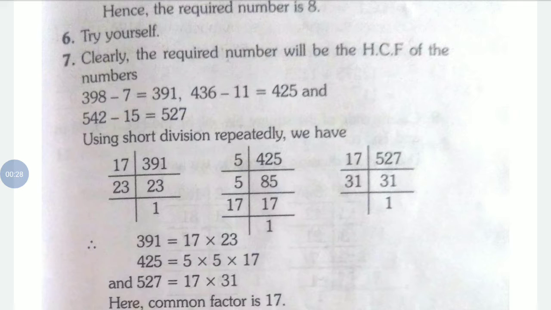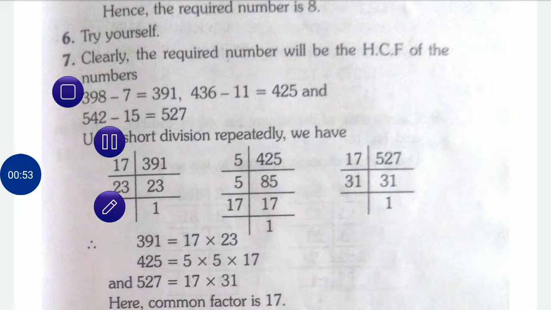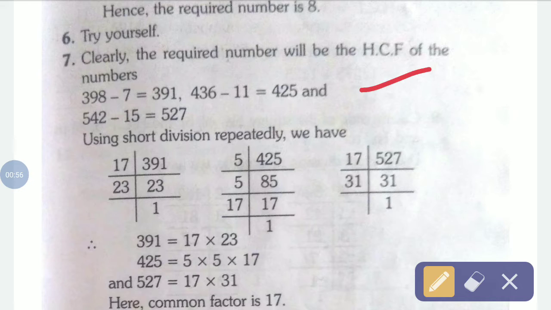As I have told you previously also, you have to subtract the numbers according to the order in which they have been given. First number is 398 and the first remainder is 7. So 398 minus 7 will be 391. Then 436 and 11. So 436 minus 11, you will have 425. Then 542 and 15. So 542 minus 15 is 527.